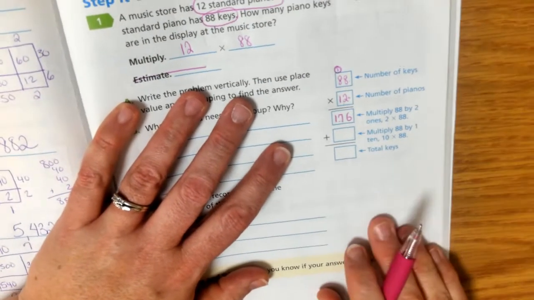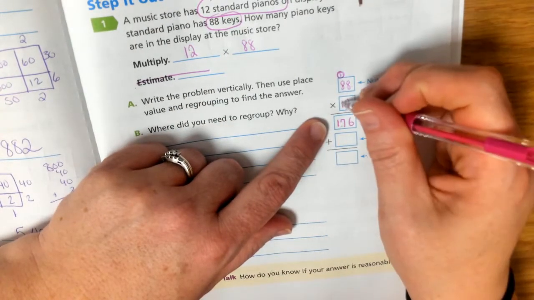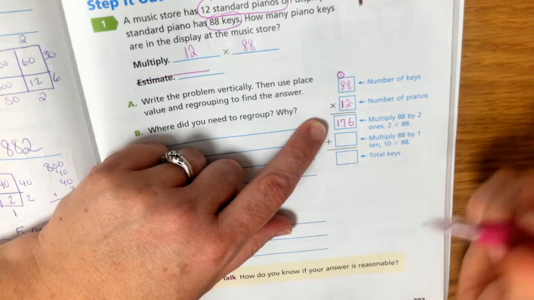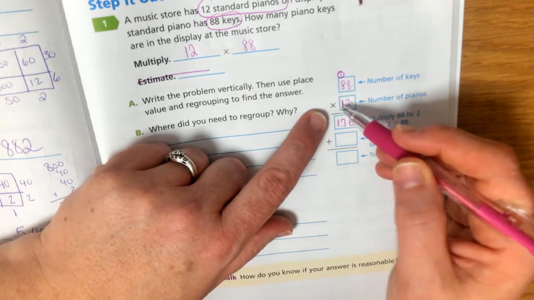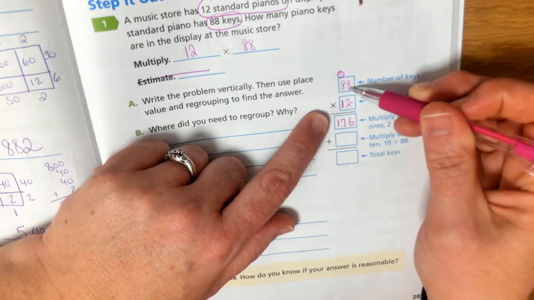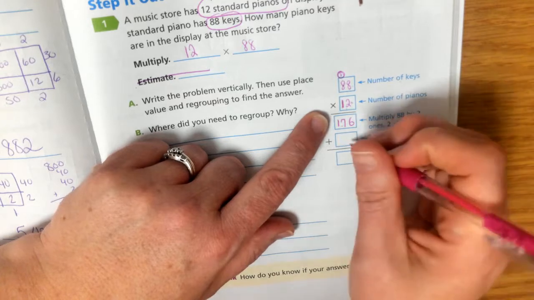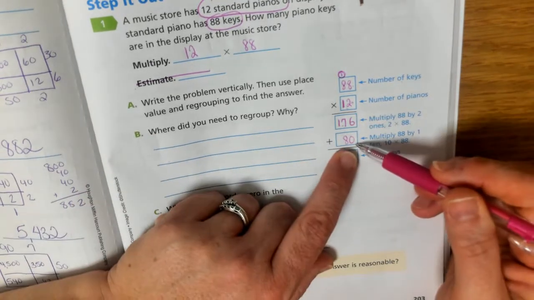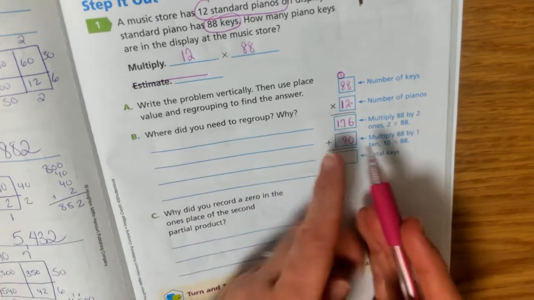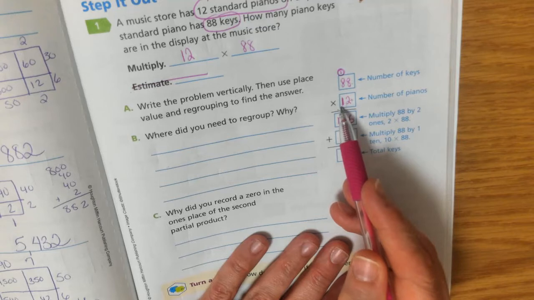Now I have to multiply my 88 times my tens place down here, this 1. Now that I'm moving to my tens place, I know that I'm multiplying 8 times 10. 8 times 10 is 80. I have to put my 0 down here because I have moved over place values. So now I'm over here in my tens place.